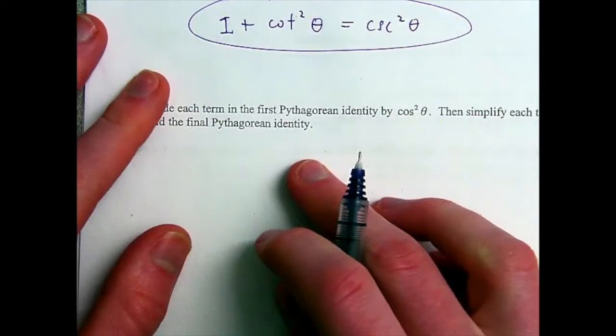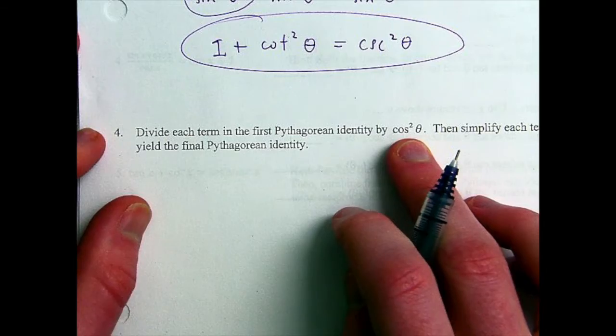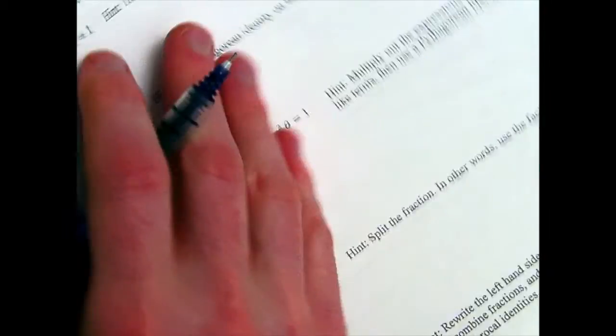And then in the last bit, you'll obtain the last Pythagorean identity by dividing everything by cosine squared. You can take care of that on your own.